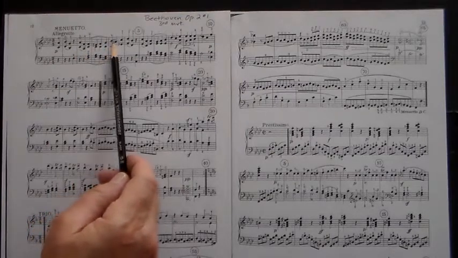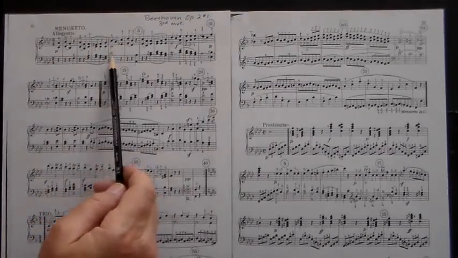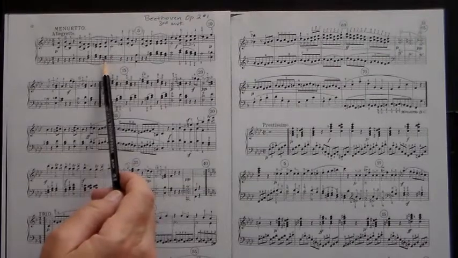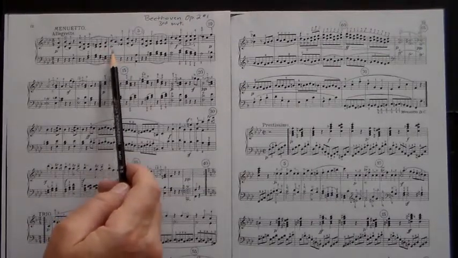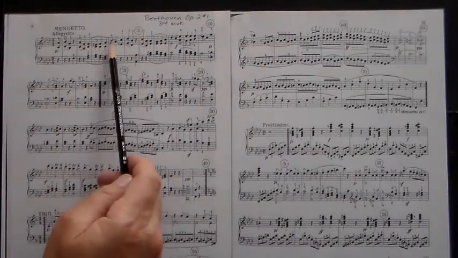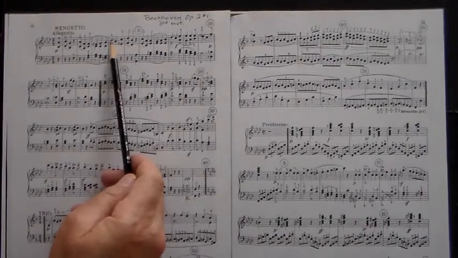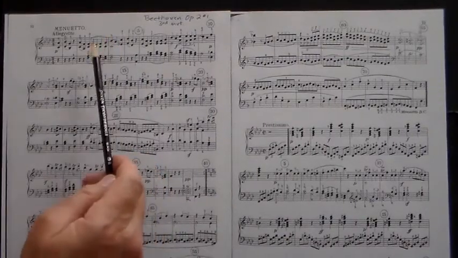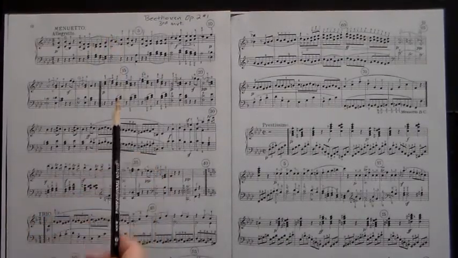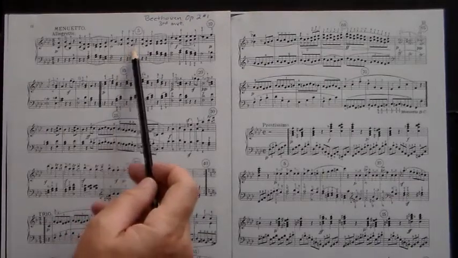And then also you have this used at the cadence point where you've got an imperfect authentic cadence, but this is an example of a delayed cadence because of the use of that appoggiatura, which then resolves. And so that two-note slur is an idea that he's going to use consistently.